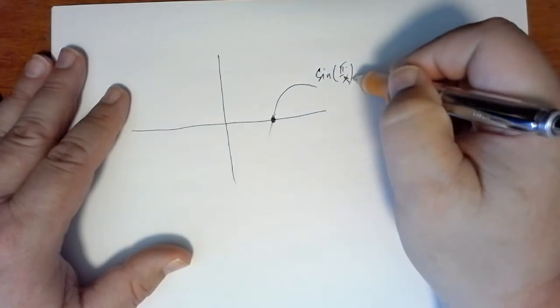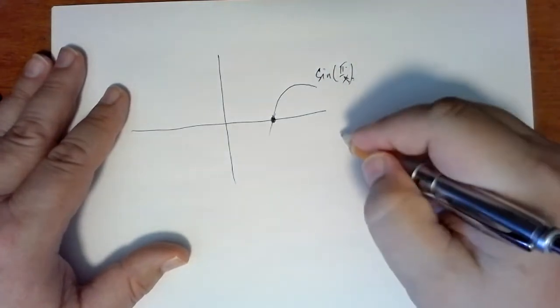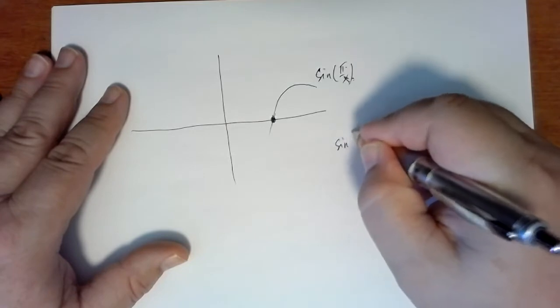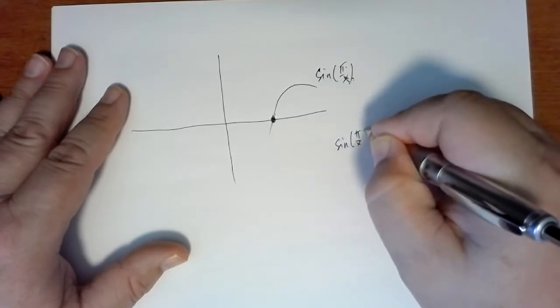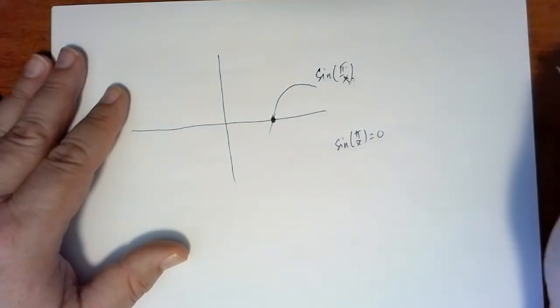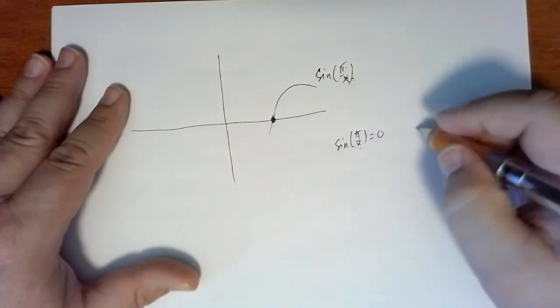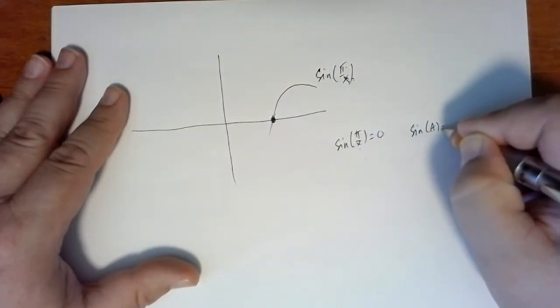And now, what are the zeros of the sine of pi over x? The zeros are going to be where sine pi over x is equal to 0. And so think of this as like the sine of a equals 0.